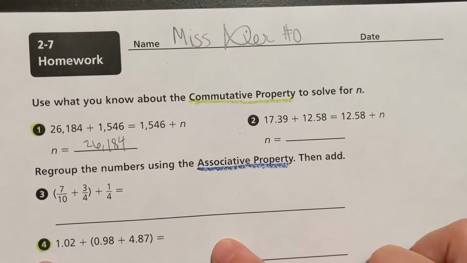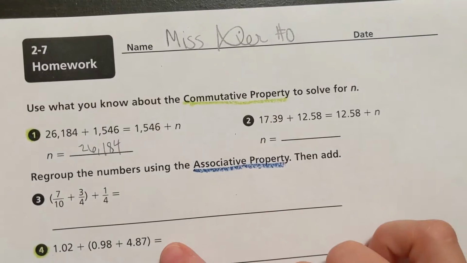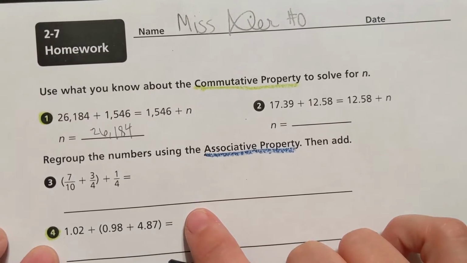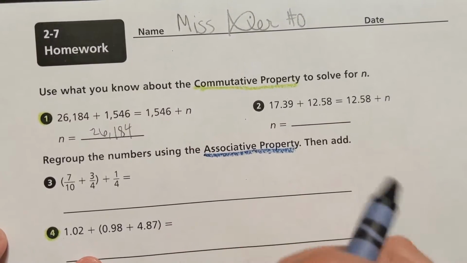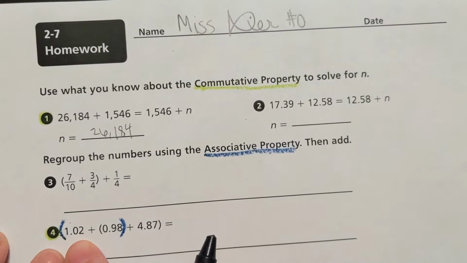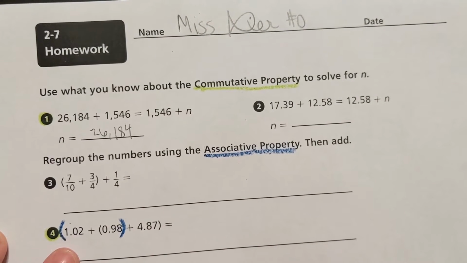Number 4, 1.02 plus 0.98 plus 4.87. They want you to start here, but because it's all addition, I can change those parentheses if I want. And I do want to, because I know that 0.98 and 0.02 are going to make a whole, and that's going to make this whole process a lot easier.